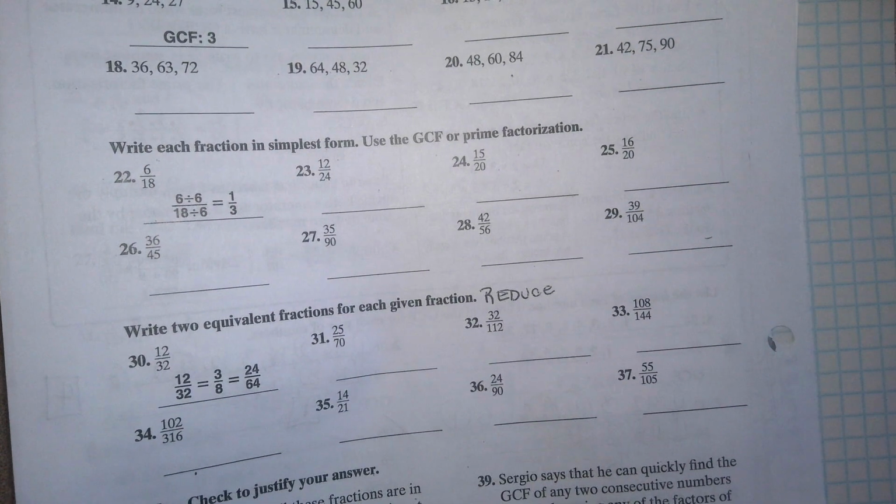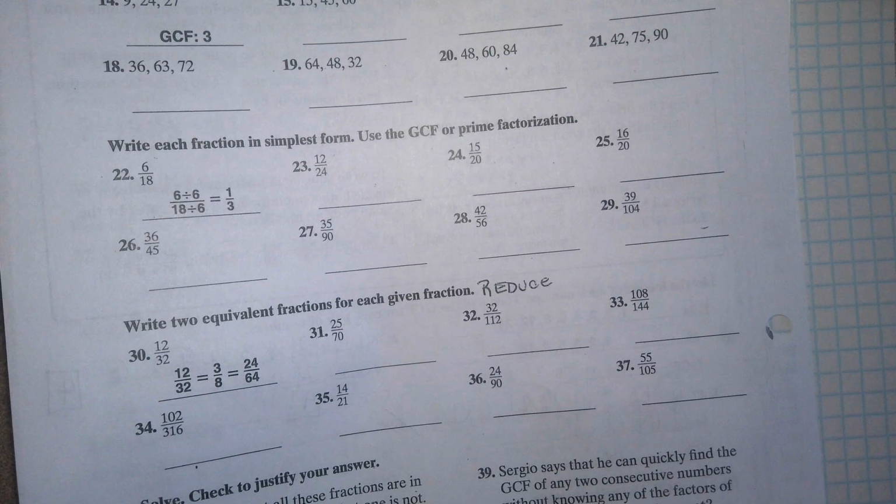Okay, boys, I need you 3 to quiet down. Thank you. In this area. Just the 3 of you.